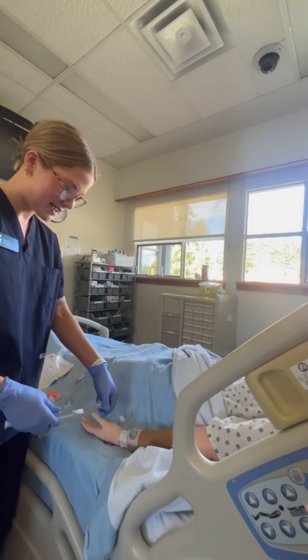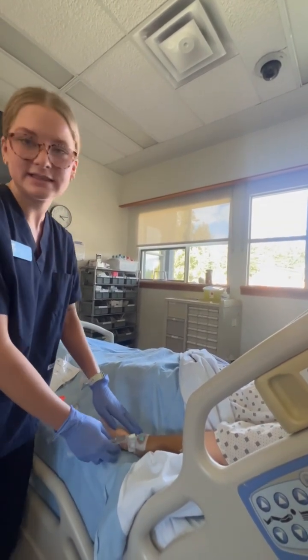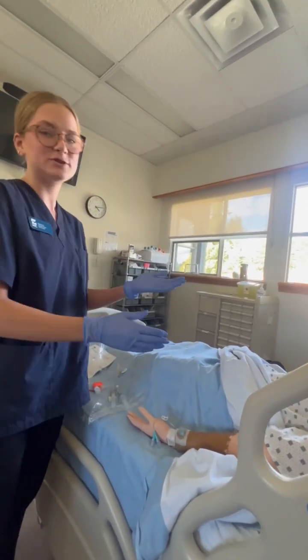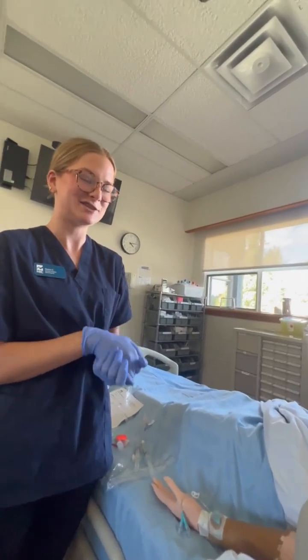All right, and I will leave that here, leaving it clamped. Again, assessing the IV site, ensuring that there is no fluid going interstitial. And I would check on my patient again in 30 minutes to ensure that the pain medication has done its job. Thank you.